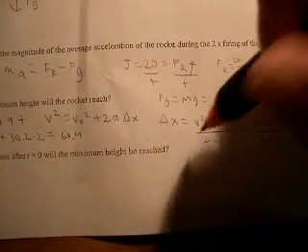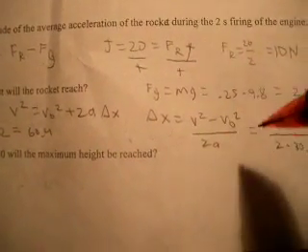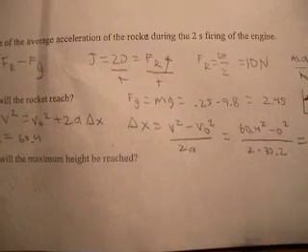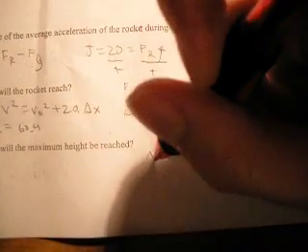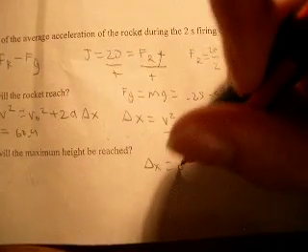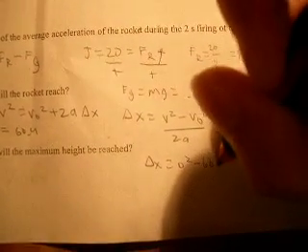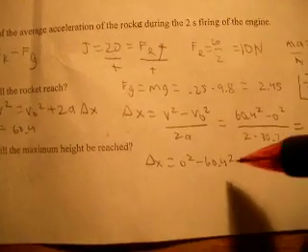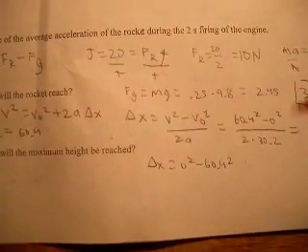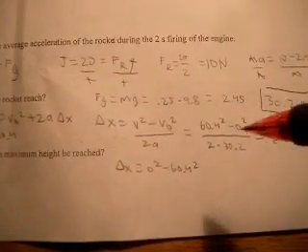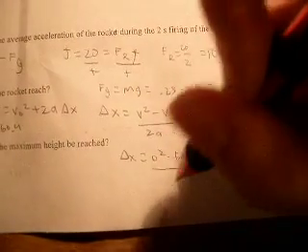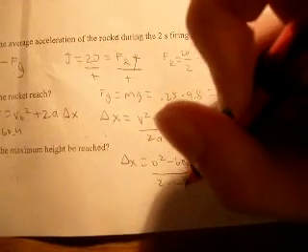Using this same equation, and knowing that at its maximum height the velocity equals 0, we can say that delta x equals 0 squared minus 60.4 squared, because 60.4 is the velocity when the rocket engine stops, meaning when the first section ends, the second section begins. All that over 2 times negative 9.8.